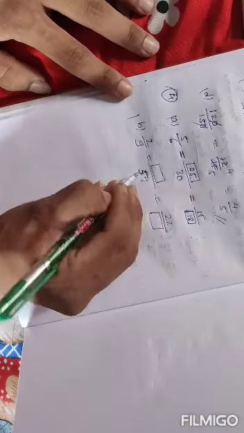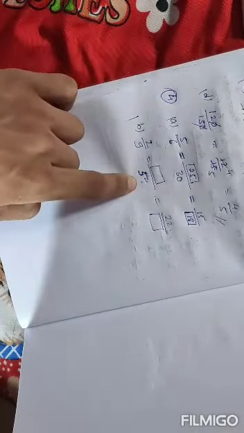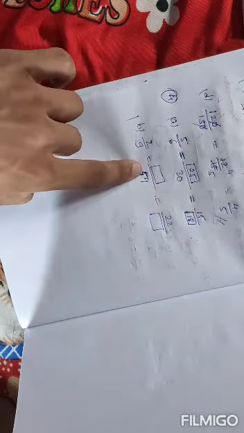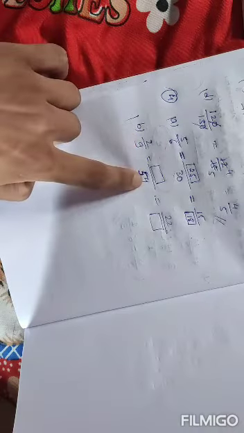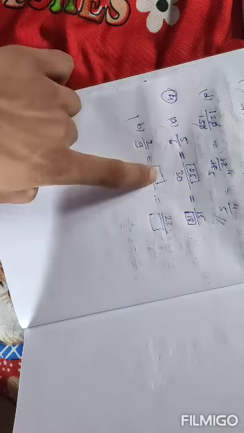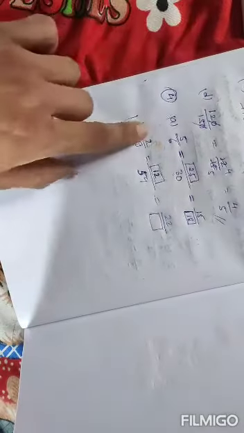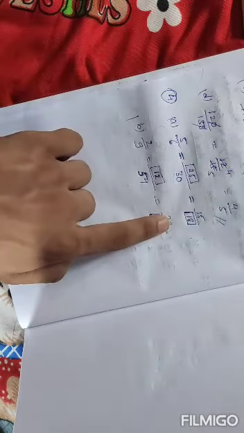We will check what we have done from the denominator. From 9 to 54, 9 how many times is 54? 9 6s are 54, isn't it? That means we are multiplying by 6. So here also we will multiply by 6. 2 6s are 12. So this is the relation. So from 2 to 22, what you are doing?